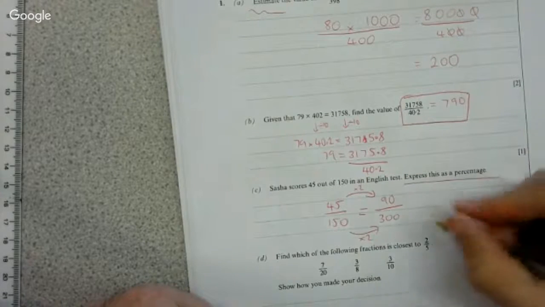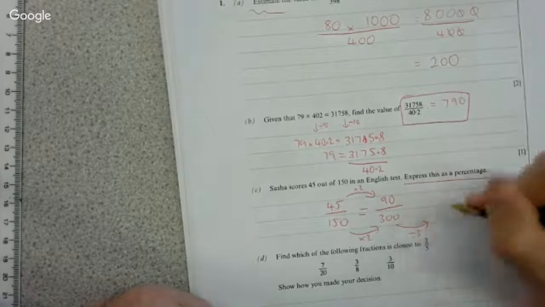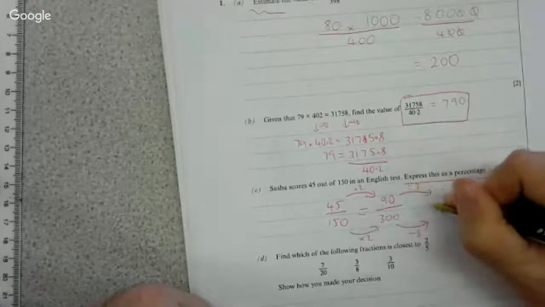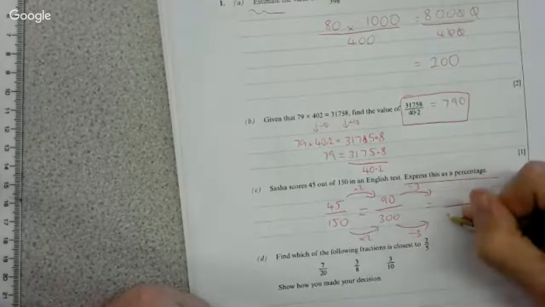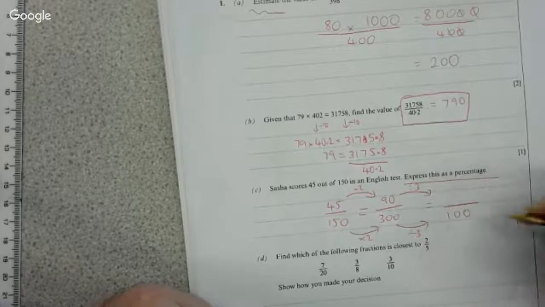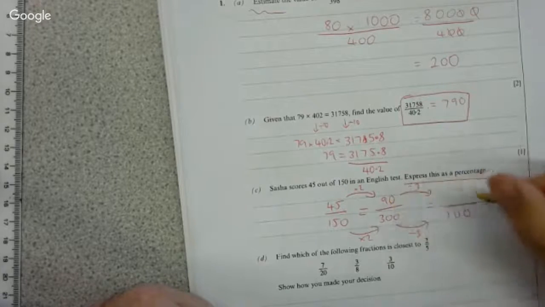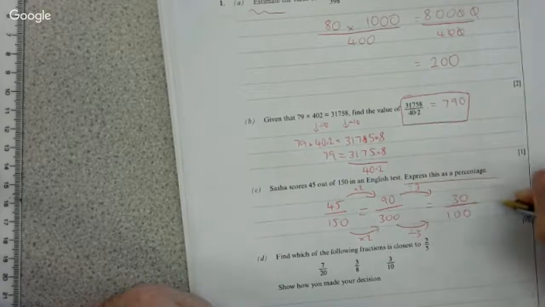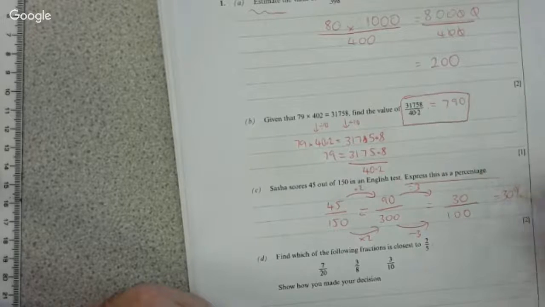So that's 90 out of 300. But now, to make that into 100, I'm going to divide top and bottom by 3. So 300 divided by 3 would be 100, and then 90 divided by 3 would be 30. 30 out of 100 is 30%.